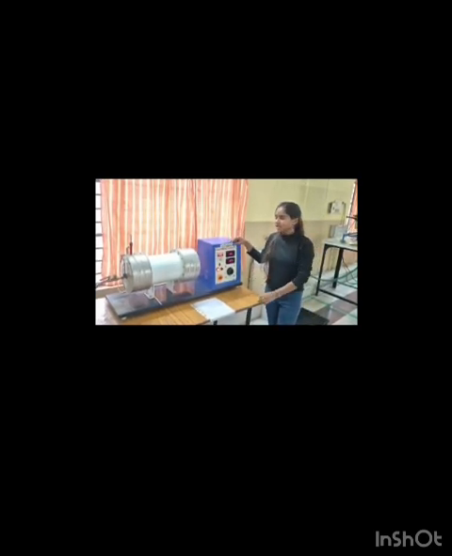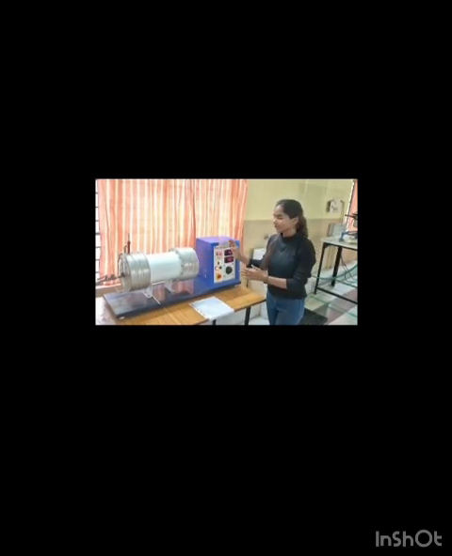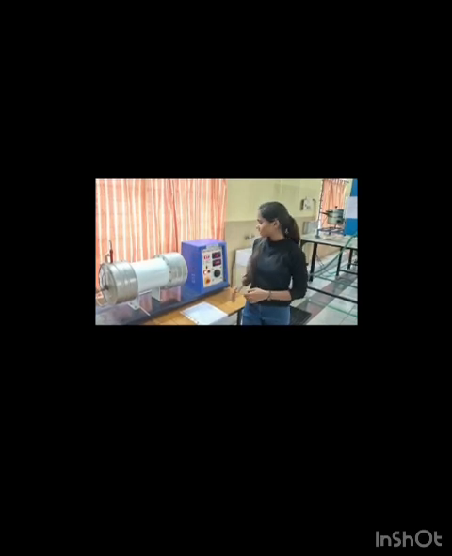Temperature sensors are provided, 6 temperature sensors, and they are connected with the dimmerstat. The dimmerstat is provided for controlling the heat input. Water is supplied under constant head conditions and is circulated through the apparatus, and the temperature rises are loaded here.